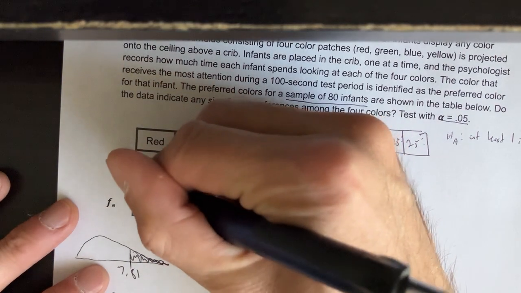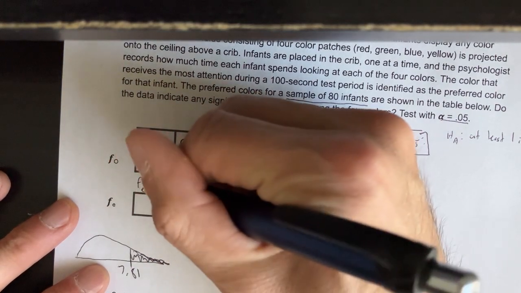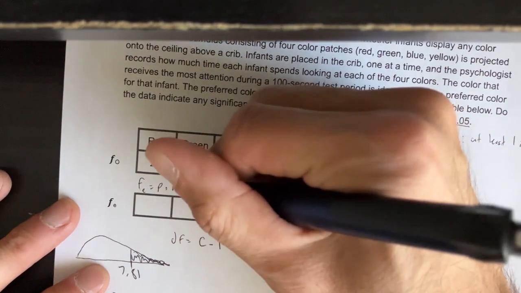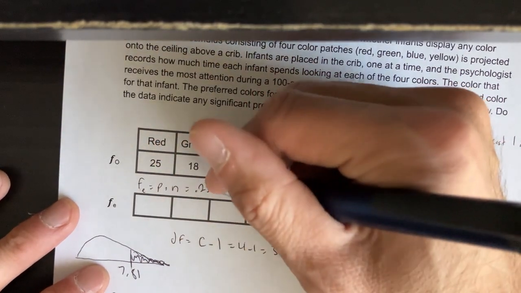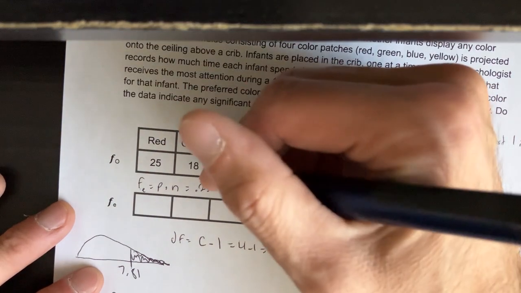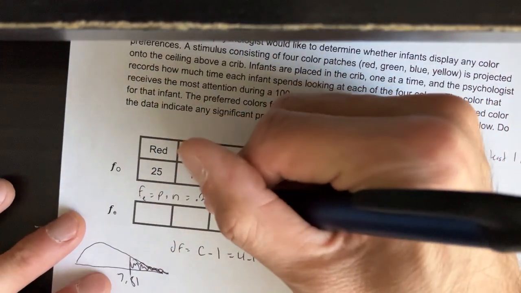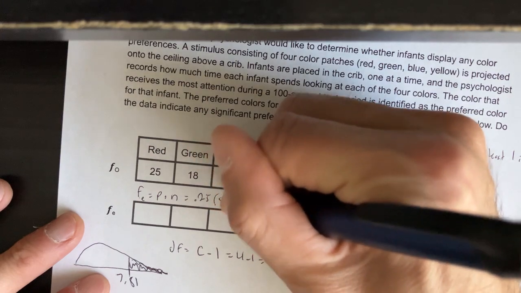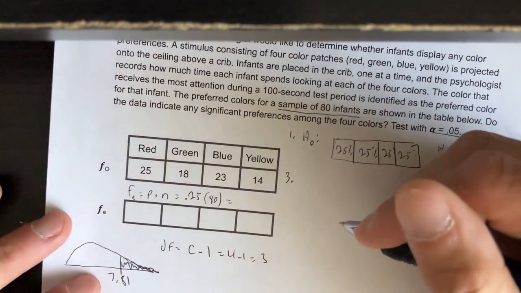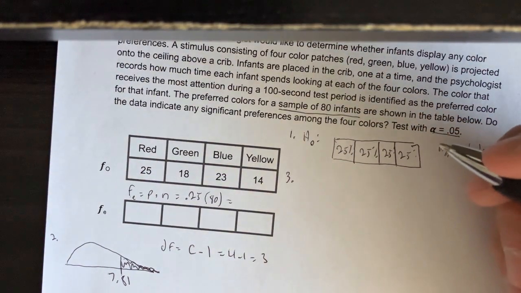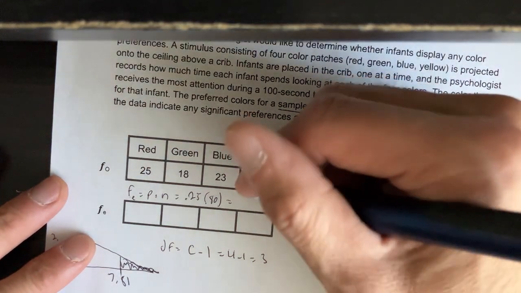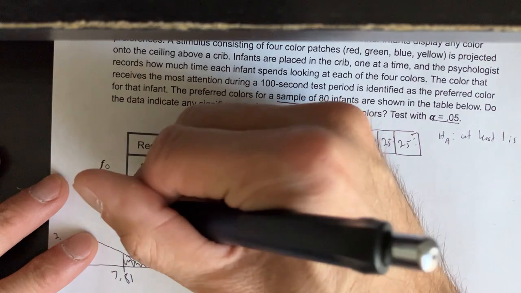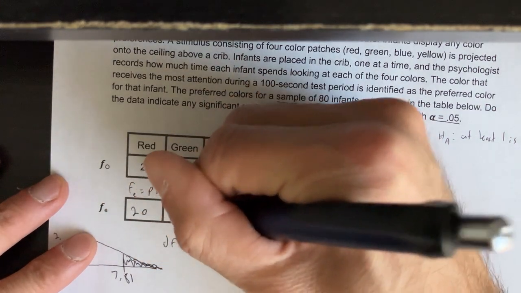So we have that the expected frequency is the probability times the sample size. So we get probability of 0.25 for a fourth, 25% of sample size is 80. So really we're looking at a fourth of 80. So a half of 80 is 40 and a half of that is 20. So we're looking at 20. Okay, so then our expected frequency is 20 within each category.